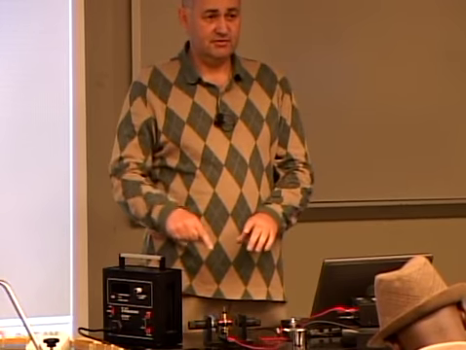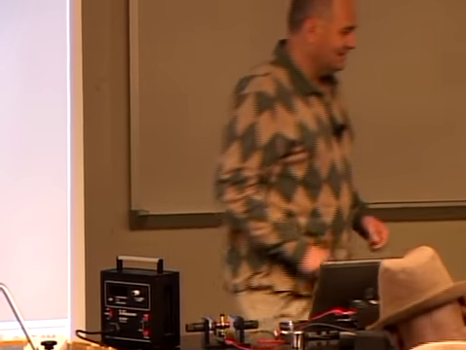This type of motor is called a synchronous motor. It rotates at a particular frequency determined by the frequency of the current flowing through it.